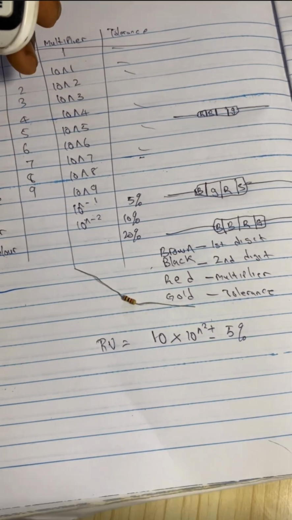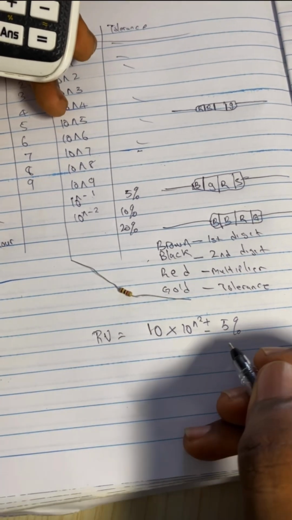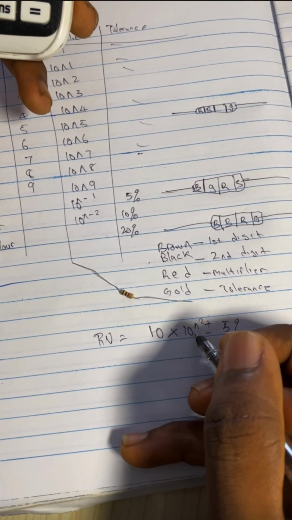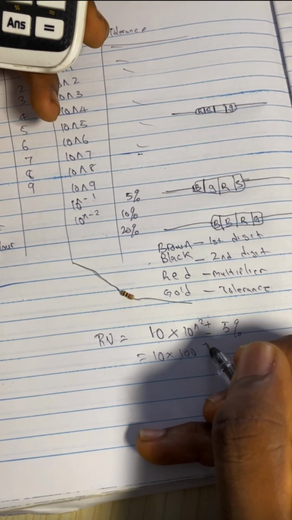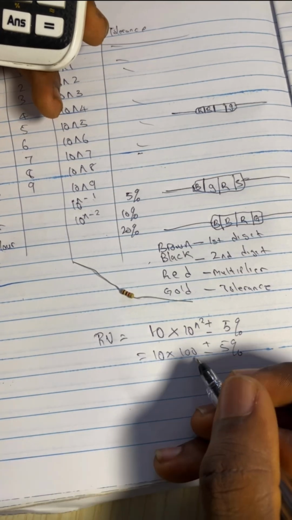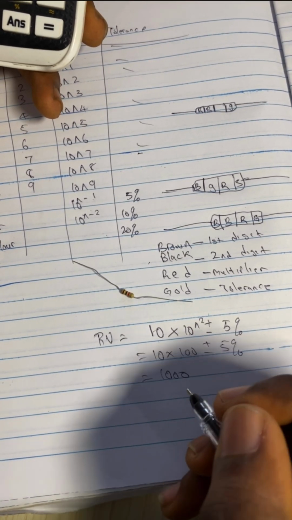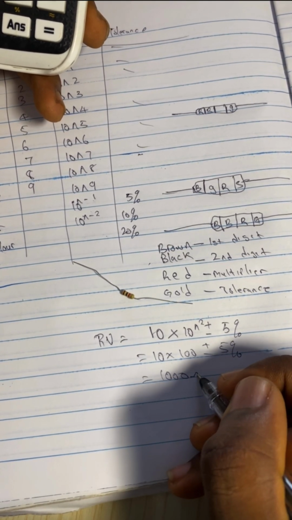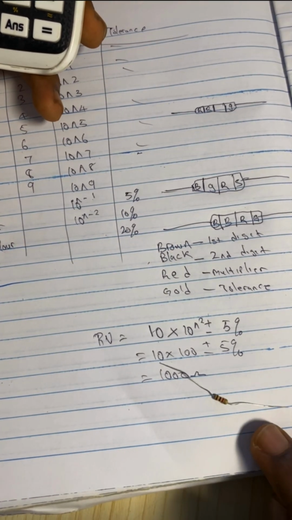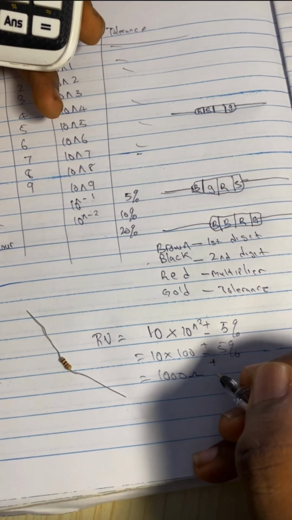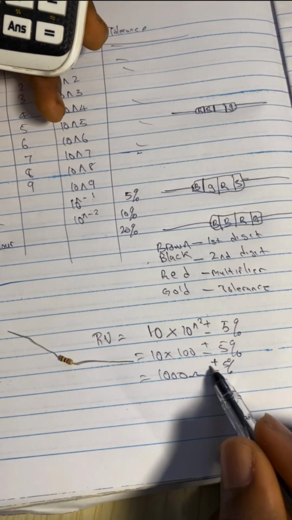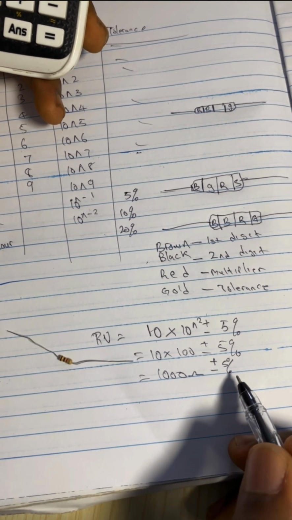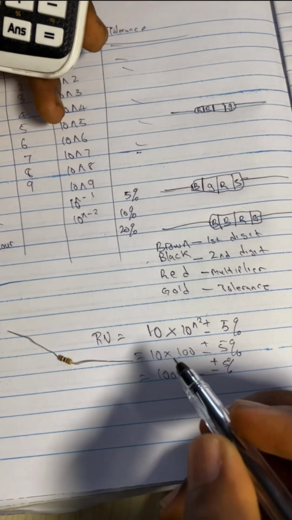So now that we've brought that out, the resistor's value, RV, is equal to this. To calculate it, we have 10 times 10 raised to power 2, that is equal to 10 times 100 plus or minus 5%. Then 10 times 100, we have 1000. So basically we have 1000 ohms. That means this resistor's value is 1000 ohms. We still put this plus or minus 5% to indicate the tolerance. The tolerance is actually not needed except you want to calculate the range. If you just want the resistor's value, this is the resistor's value.